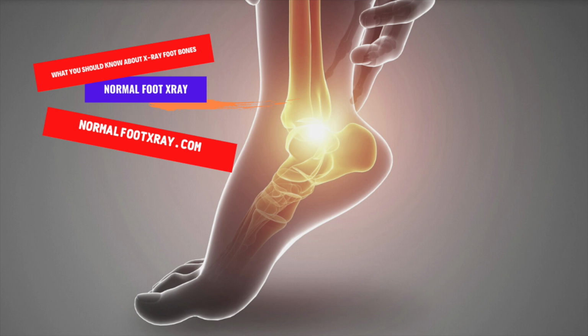An oblique X-ray is another way to view the phalanges and interphalangeal joints. In addition, it provides a second look at the calcaneus, which is an important part of the foot. The doctor can determine whether a fracture is present or not by analyzing the navicular bone with an oblique X-ray. A lateral X-ray can also be helpful in assessing a foot fracture.